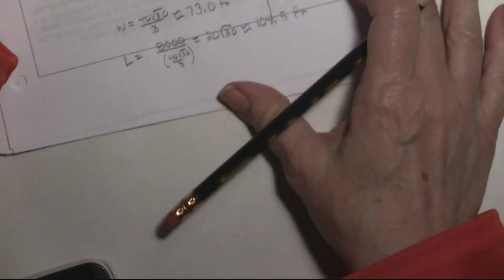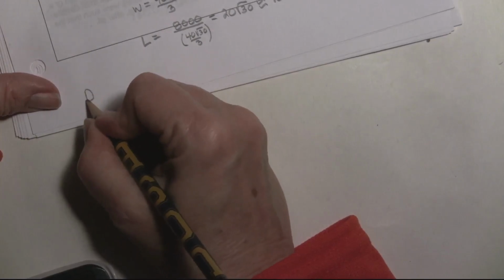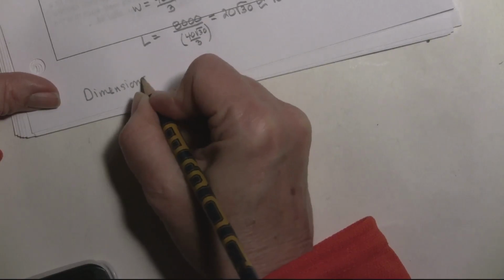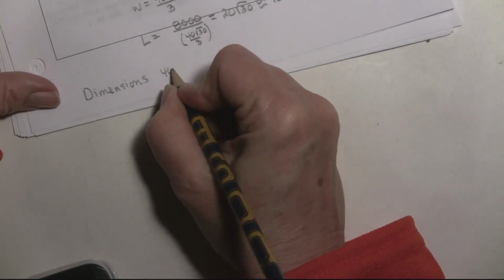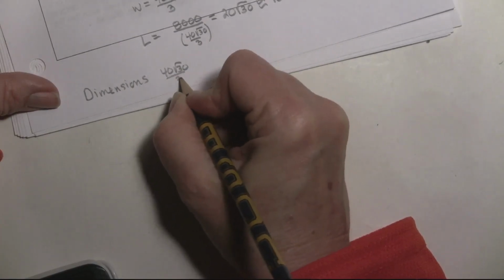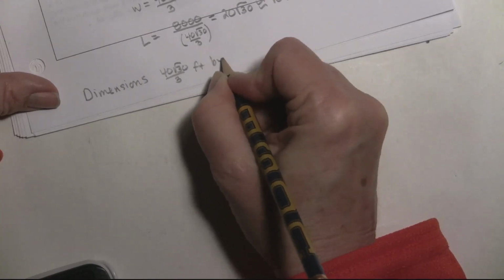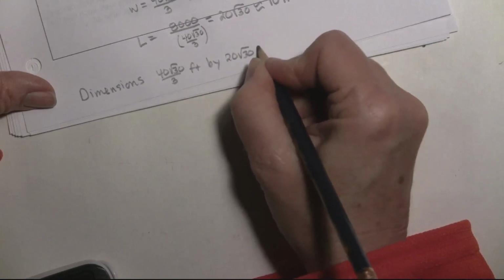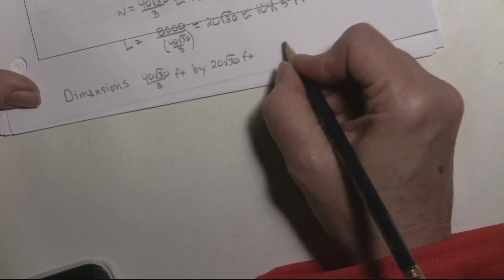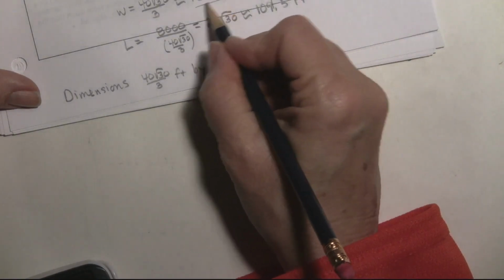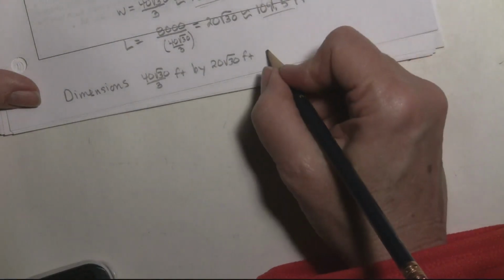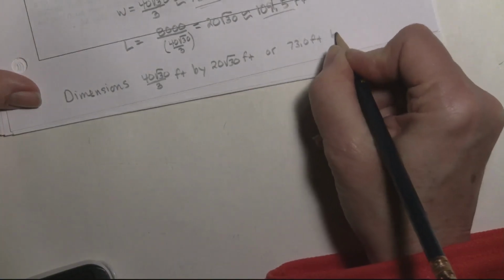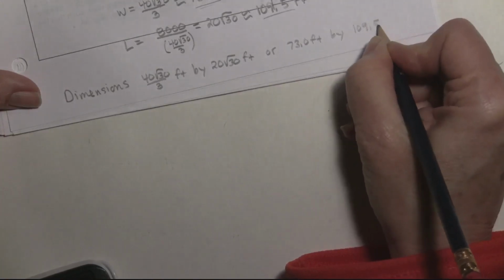So the dimensions here are 40 square roots of 30 over 3 feet by 20 square roots of 30 feet. That's the exact value. And then I also have these approximate values here too, or 73 feet by 109.5 feet.